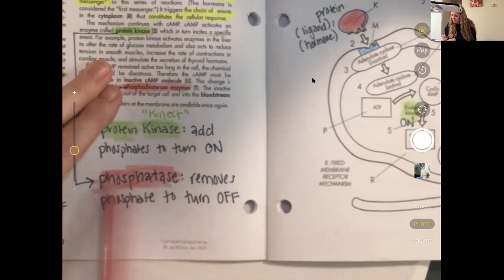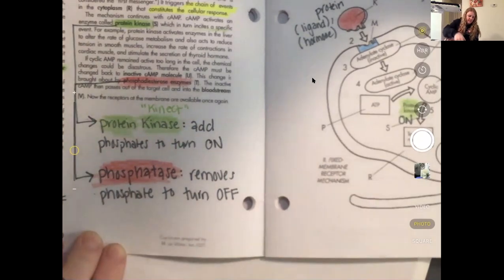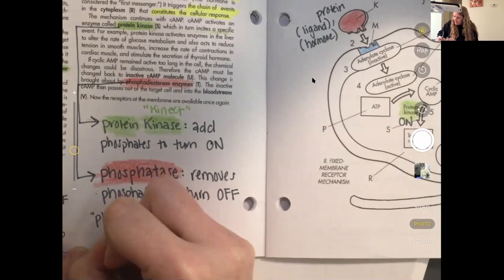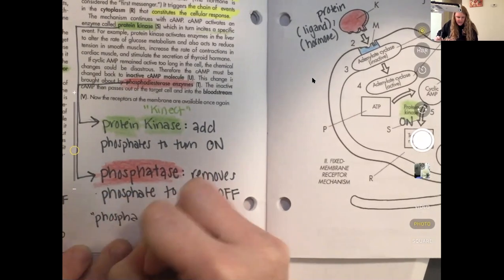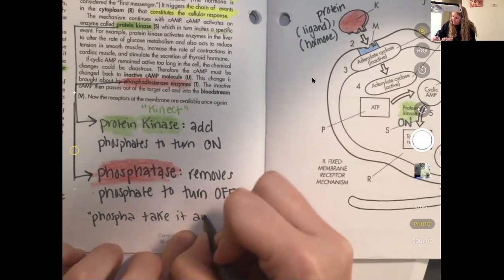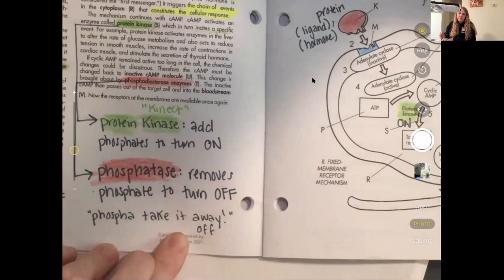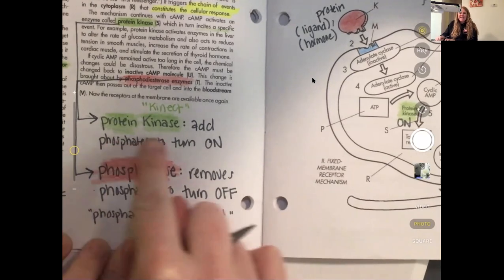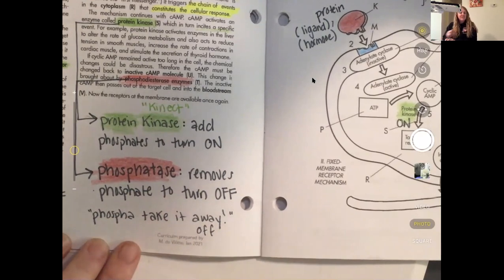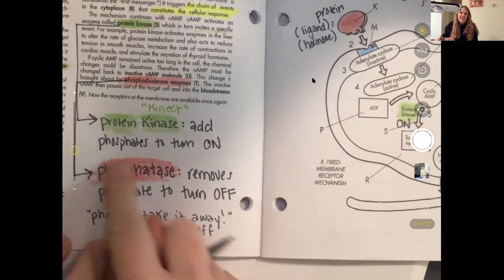So phosphatase. Here we go. Phosphatase. So I'm going to say take it off or take it away. I like even better, but you can write both. Okay. So protein kinase, connecting on. Phosphatase is take it away. So you can just remember take it off or take it away.